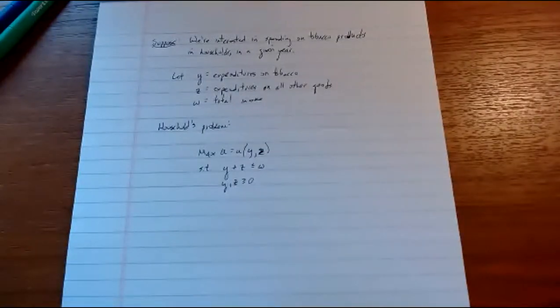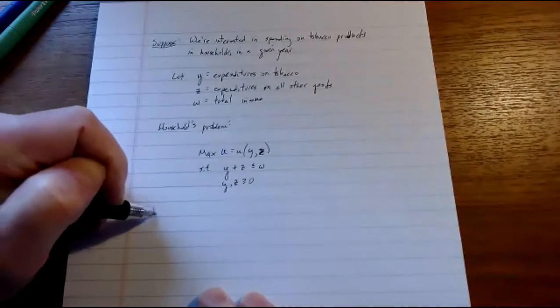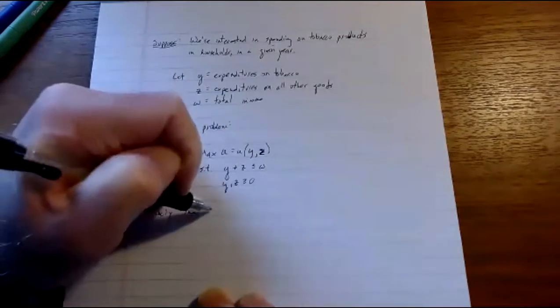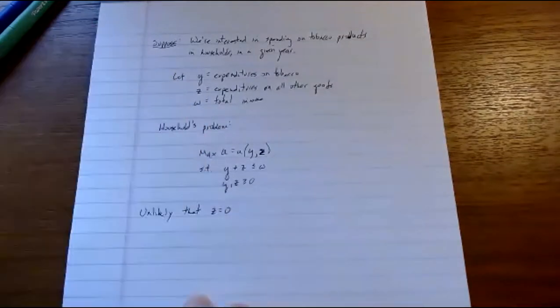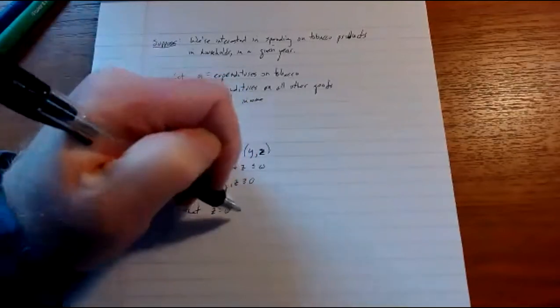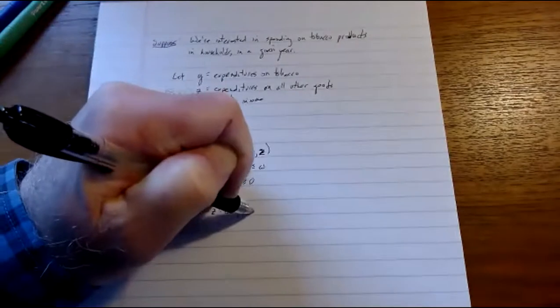So what are the possible outcomes of this model? Well, it's unlikely that Z equals 0. Z would equal 0 only if a household spent their entire income on tobacco. So that seems unlikely. It's unlikely that Z is 0, so that's not a concern.